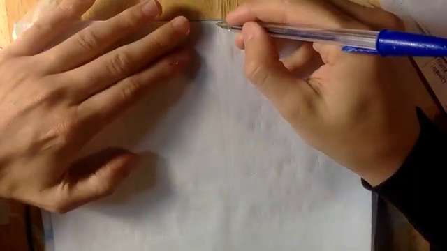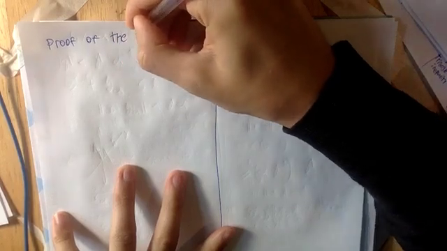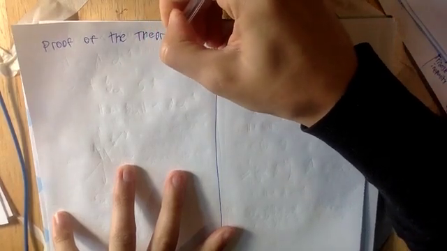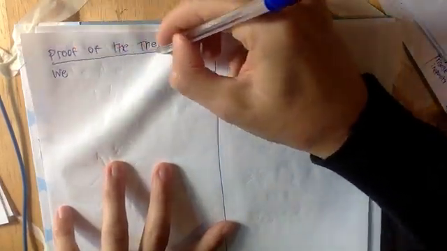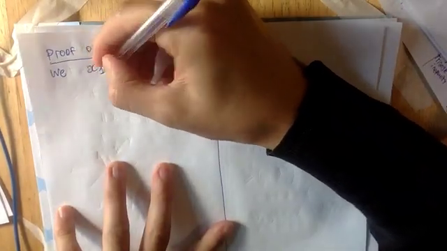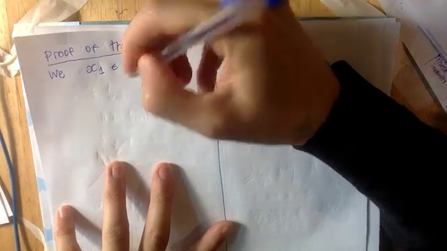Okay, so proof of the theorem. We take x1 in the unit sphere. Okay, so let's call it S1.